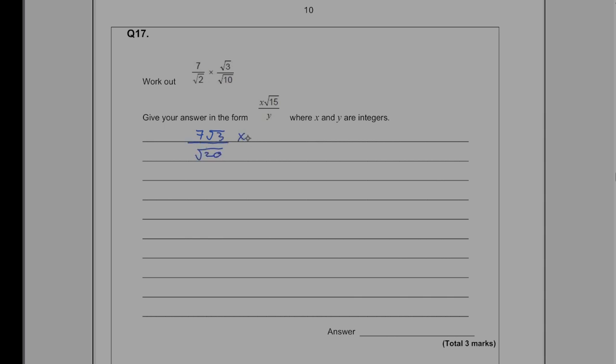Then I'm going to rationalize the denominator by timesing through by root 20 over root 20. I'm thinking, should I simplify this surd first? I'm going to simplify it afterwards. So that's going to give me 7 root 60 over 20.